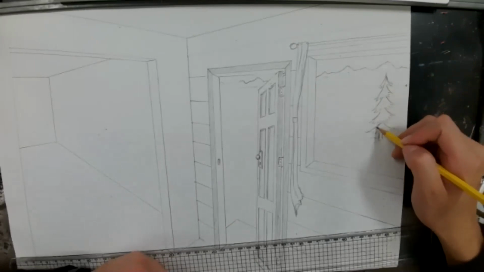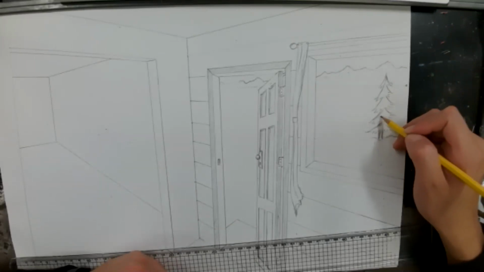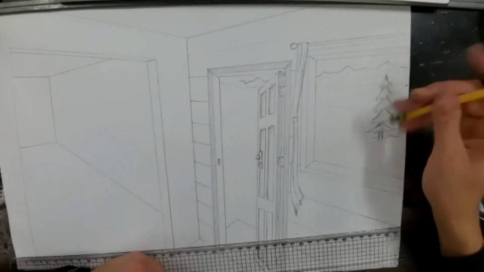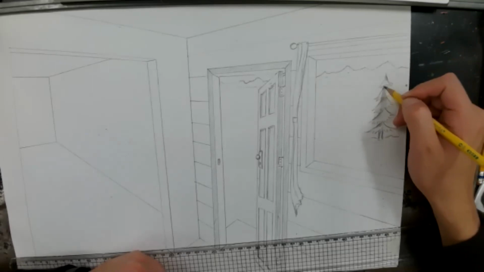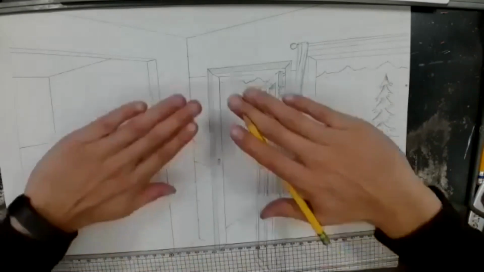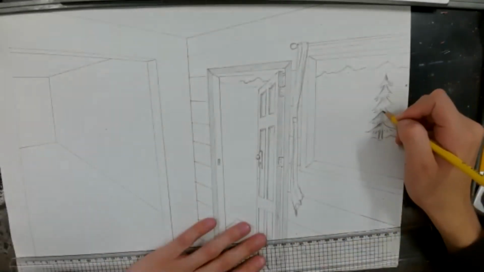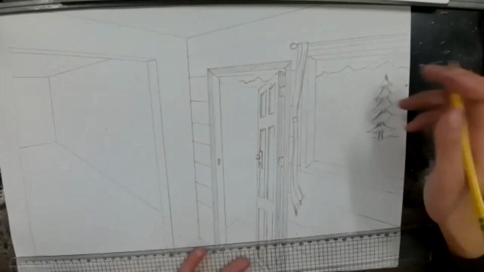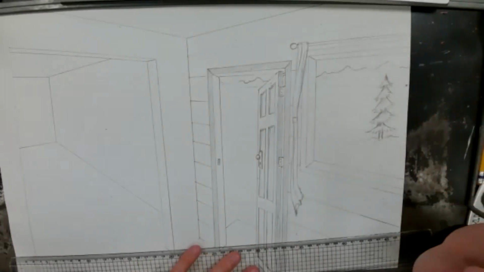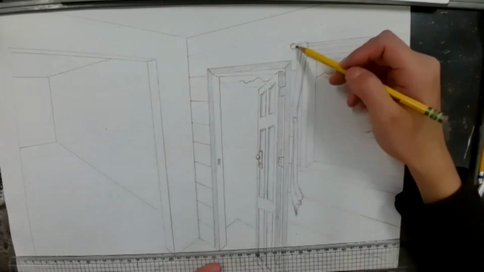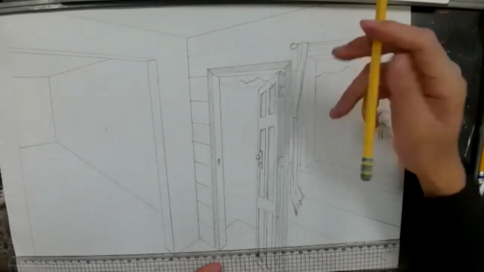And a little bit of value where the texture of the pine tree is, so that you can see like it's going in. Like it's going in. Okay, that's my first pine tree. I can add more pine trees. And does anybody have any questions? Am I going a little too fast?